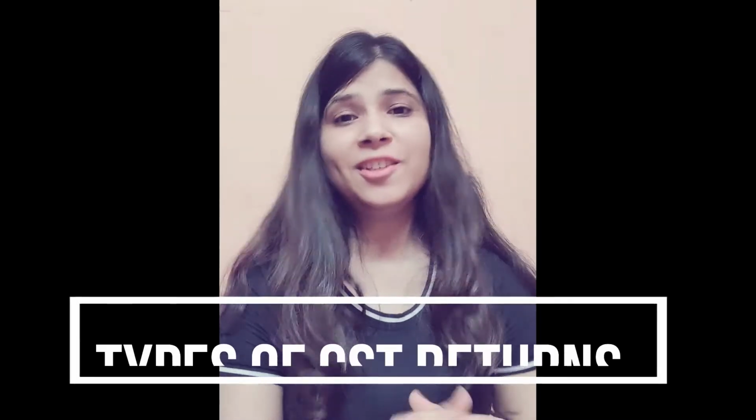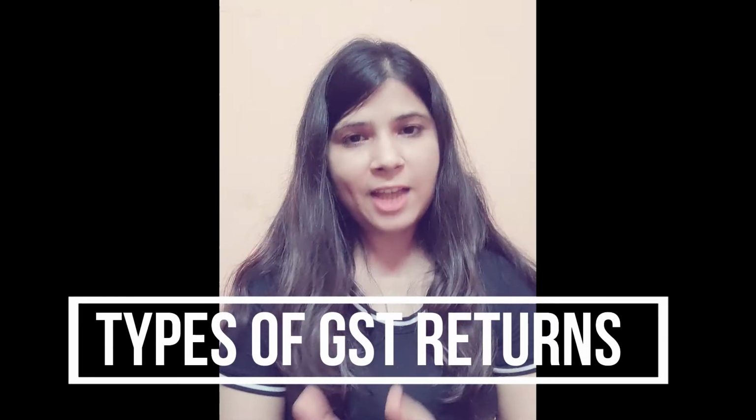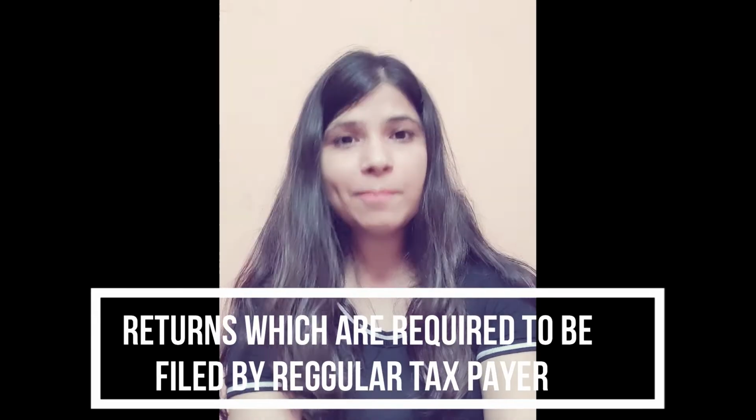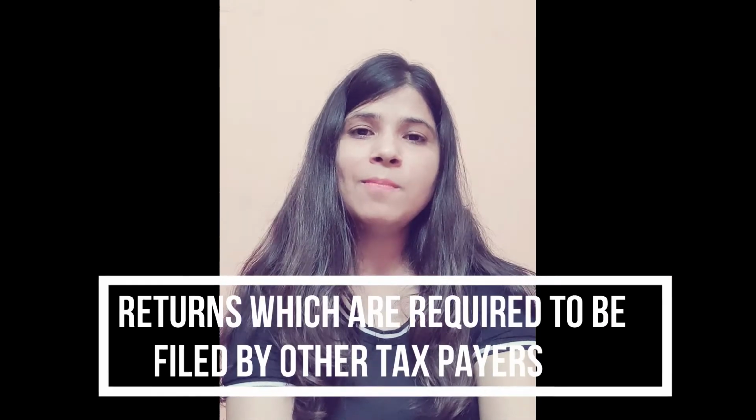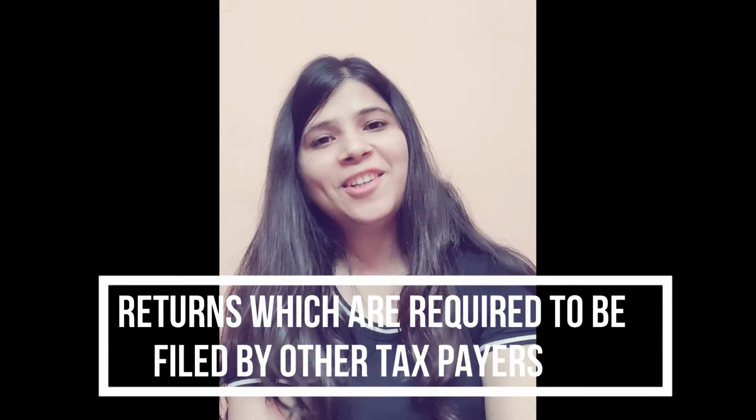So friends, now we will move forward to the types of GST returns. Before moving forward to the types of GST returns, I would like to categorize these types into two categories. The first category is returns which are required to be filed by a regular taxpayer, and category B will be the returns which are required to be filed by other taxpayers. Yes friends, there are different categories of taxpayers under the GST law. We will discuss these types in our subsequent videos.